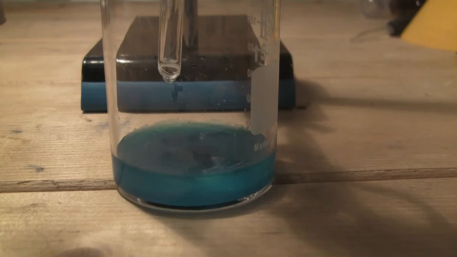Copper aspirinate is a dark blue crystalline solid that is typically used for the treatment of rheumatoid arthritis. I am making copper aspirinate as an addition to my copper series. However, besides that, I have no real use for it.